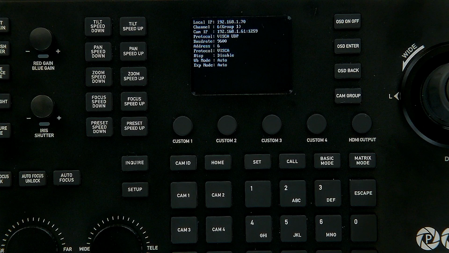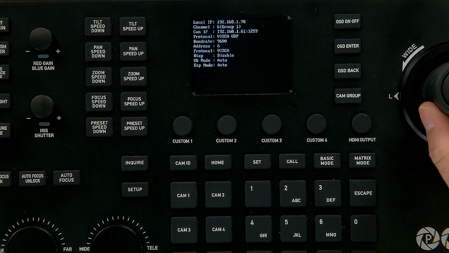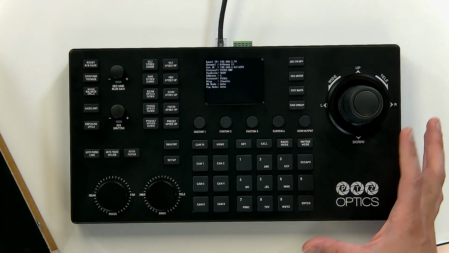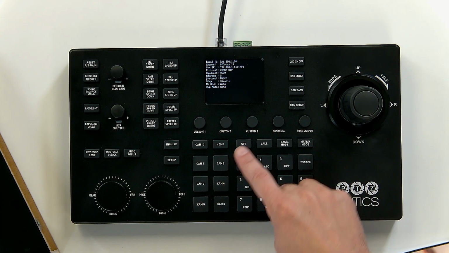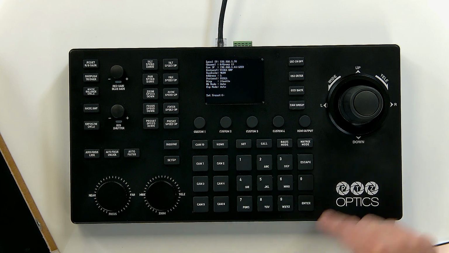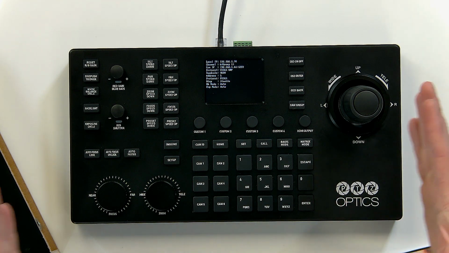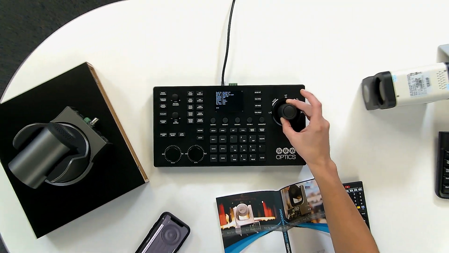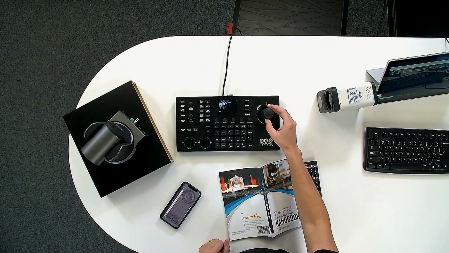So let's go to the ceiling camera here, operating this camera. The first thing I'm going to do is set a PTZ preset so we all understand what that is. We're going to hit the set button, we're going to set preset 1, and we're going to hit enter. Now this pan tilt zoom space has been saved. And just to make it easy, we're going to zoom out.